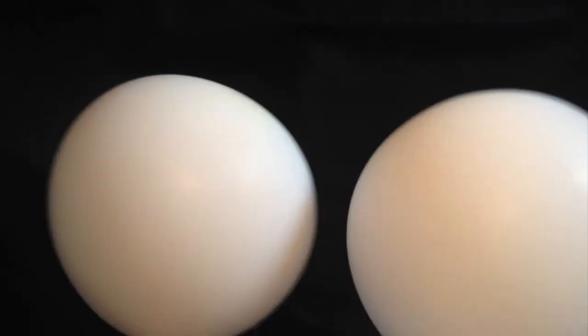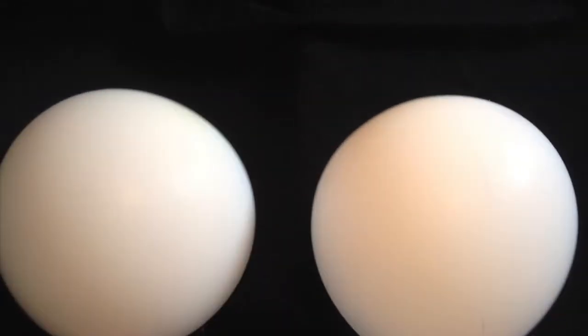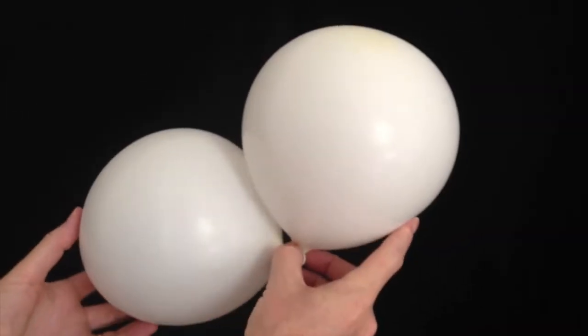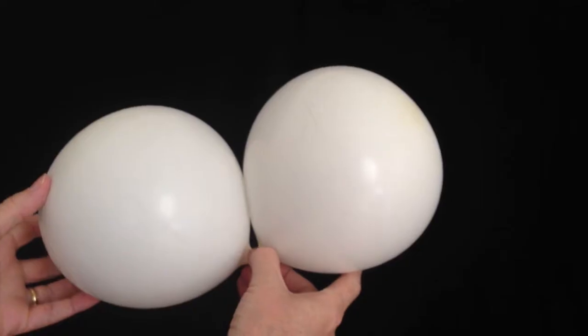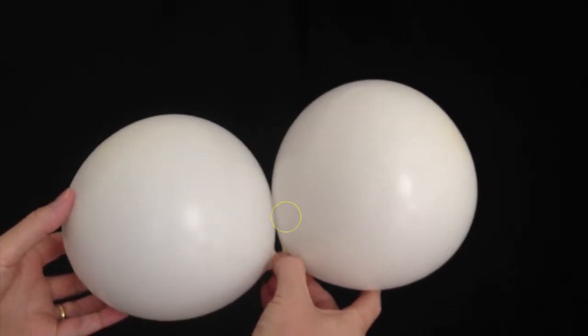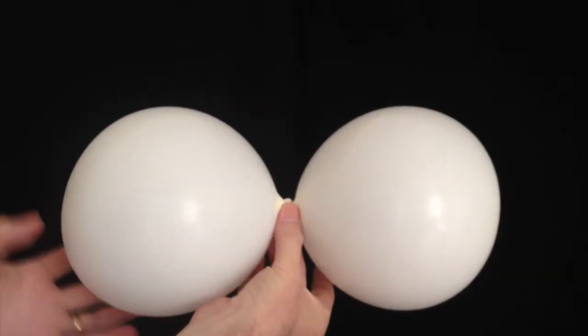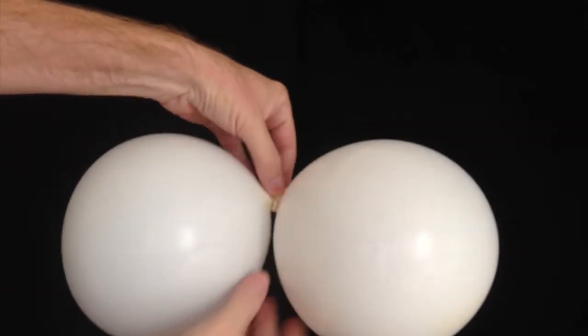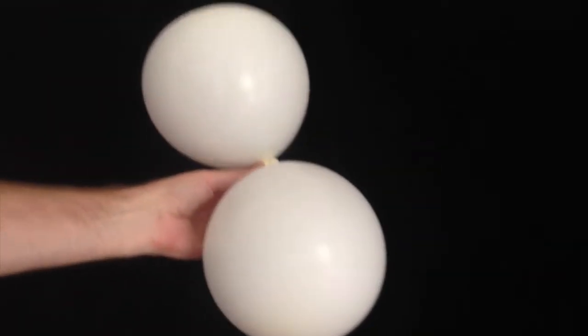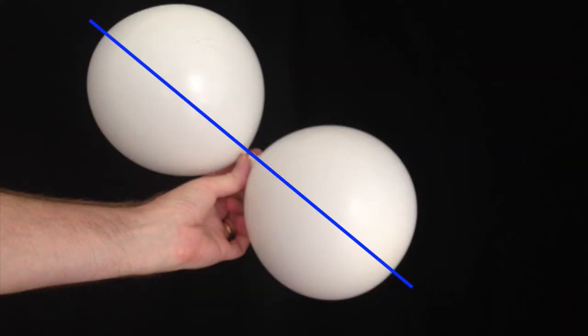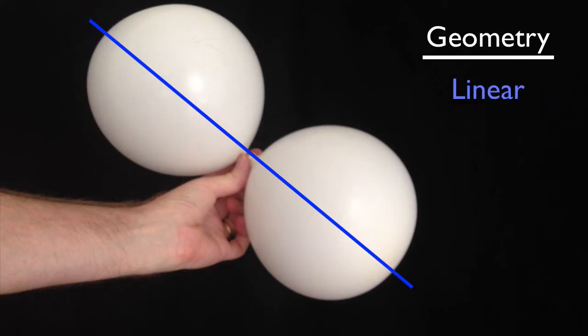Consider two statically charged balloons that repel each other. Tie the two balloons together. What do you suppose happens? They'll want to stay as far away from each other as possible. For just two balloons, that means they'll be 180 degrees apart. We call this a linear geometry.